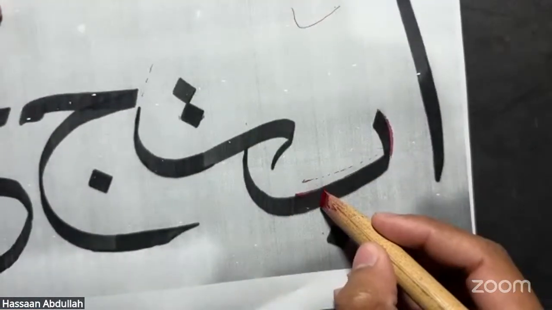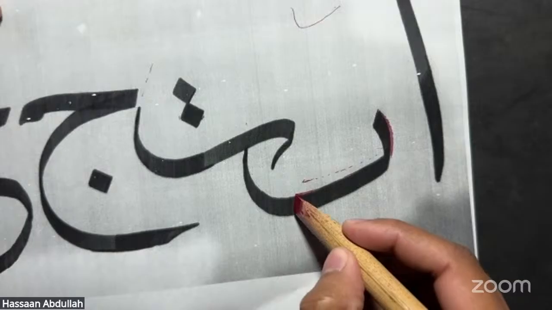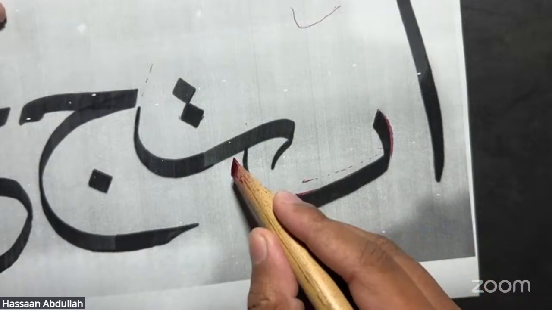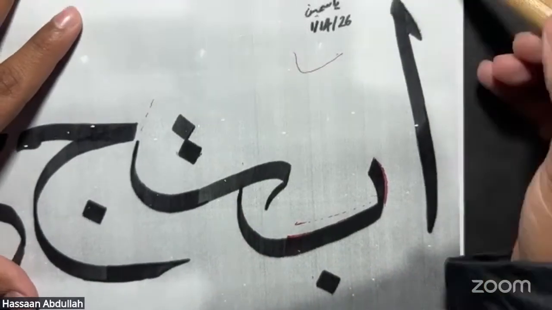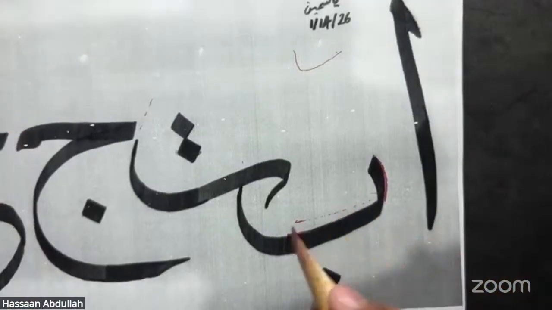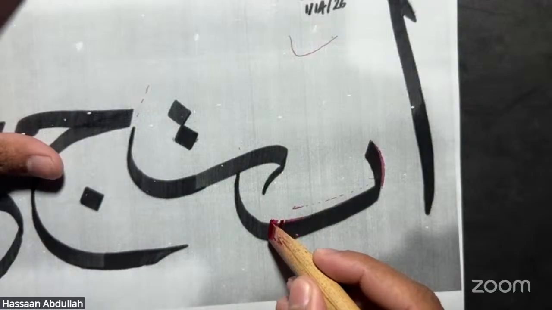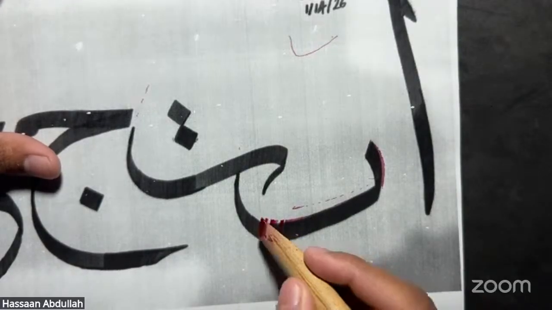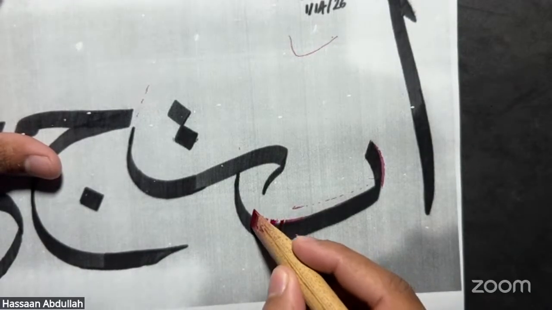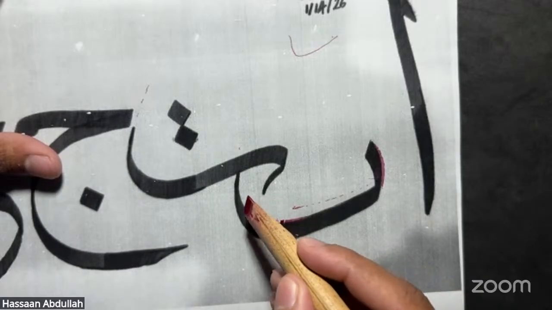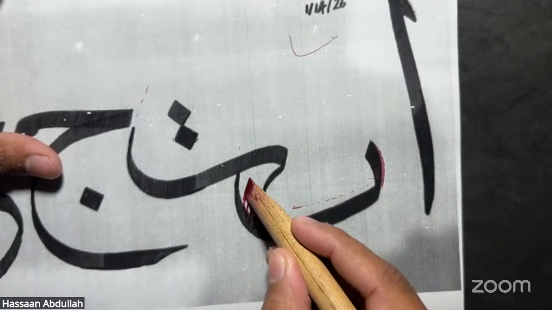So we have to make room for it, it should go with its flow. That's very important. Only then you can make your khat look strong, powerful, and beautiful.